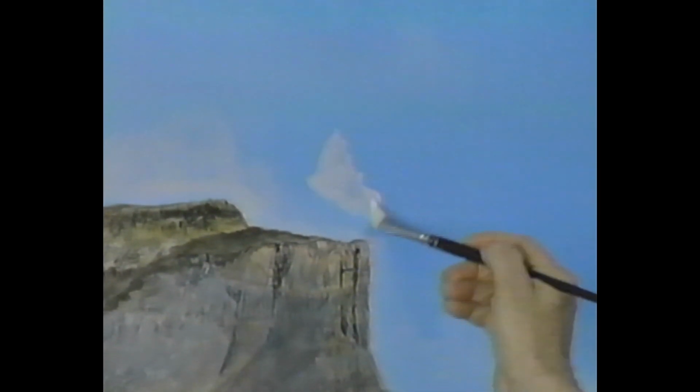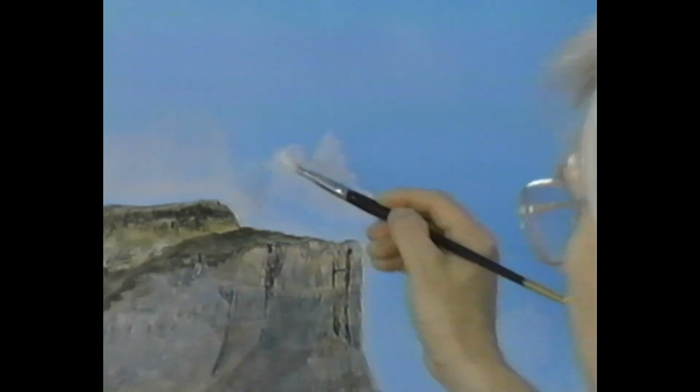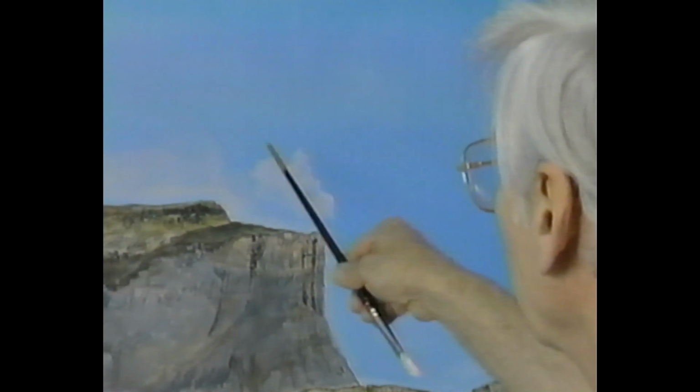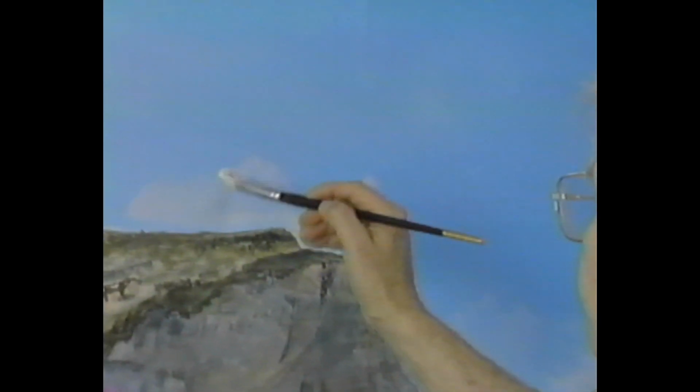Clouds make the ground stand out. The other thing to remember is your source of sunlight. In this case, the sun is coming from the right side, so most of the clouds, the highlights will be on the right side of the cloud.